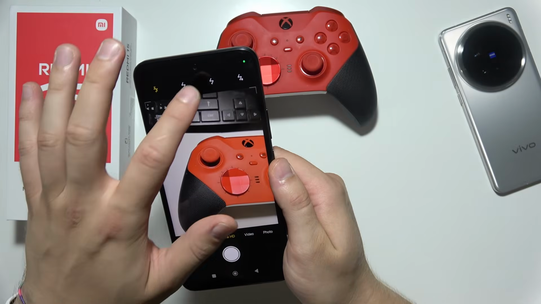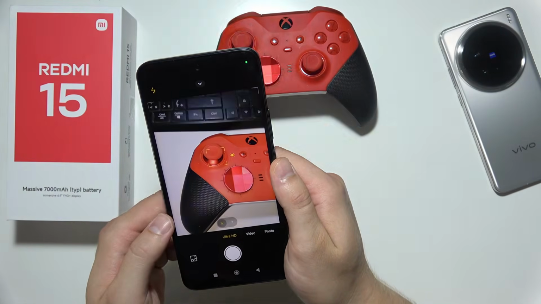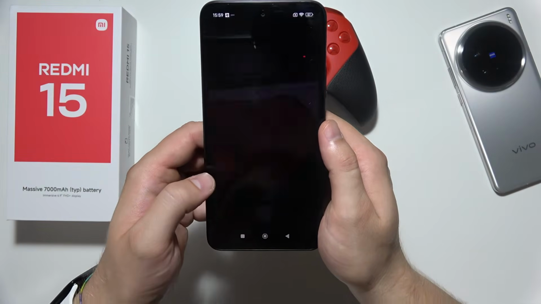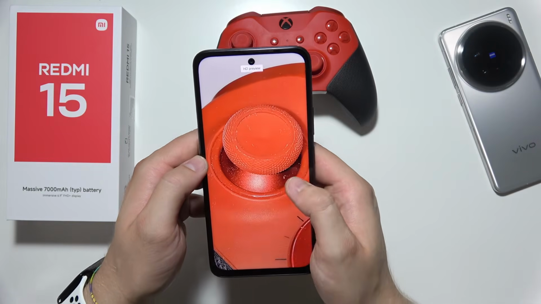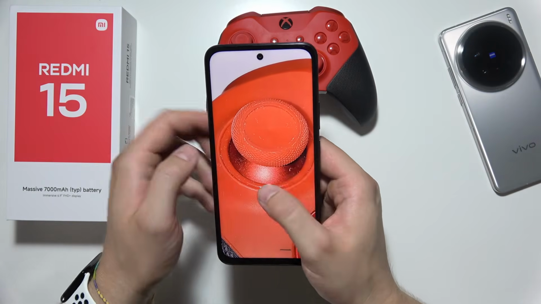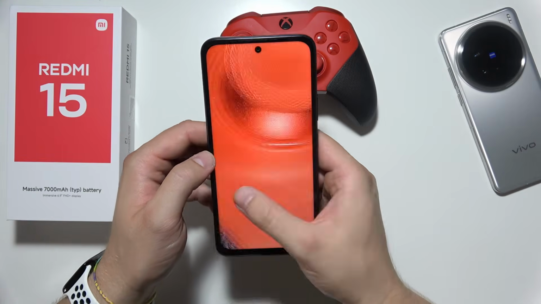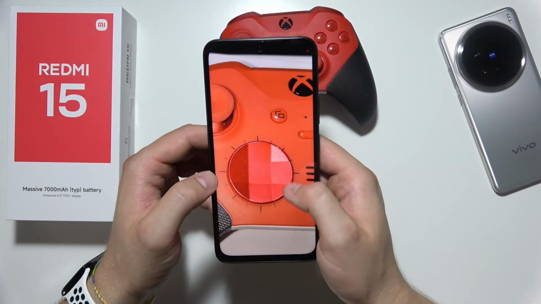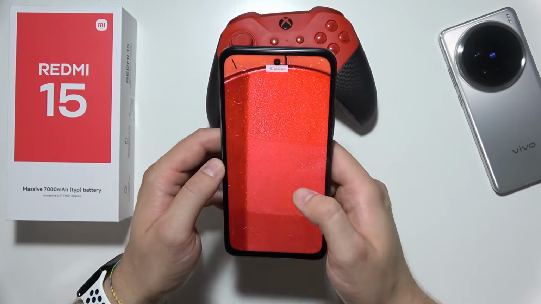I will definitely recommend you to turn on flashlight to get even better lighting condition. There we go. Let's see how many details we can find on this one. So when we zoom in, as you can see, we got HD preview, and we can actually find some details, especially right here and right here, some pieces of the dust and other mess, even some greasy marks over here. So the quality is pretty good for that price.